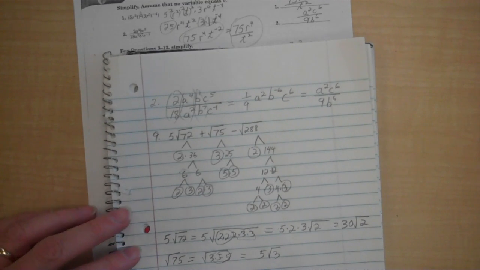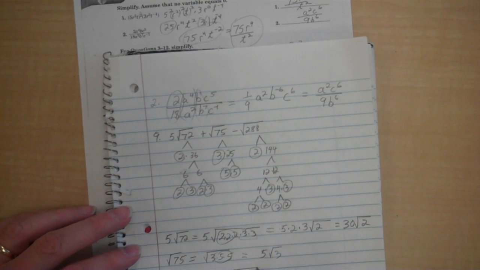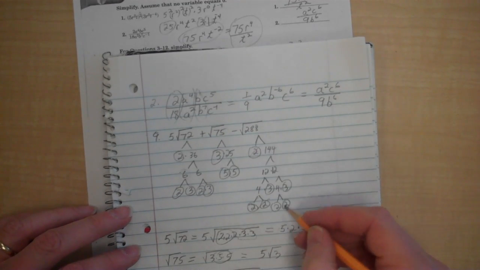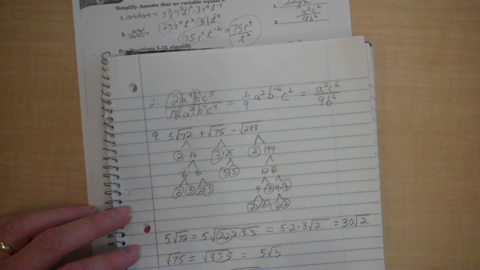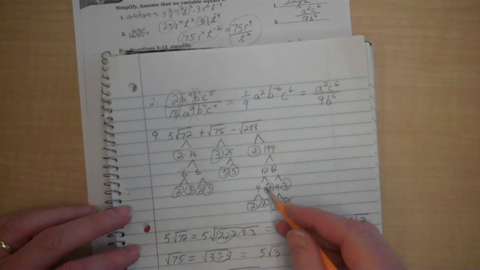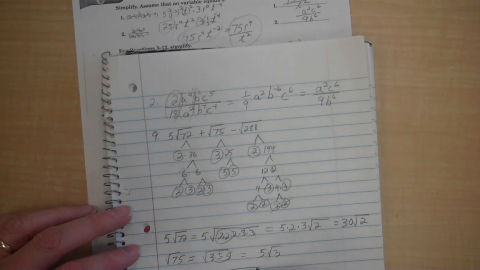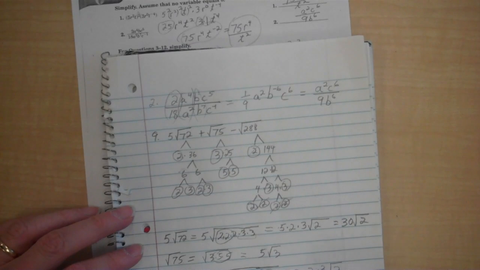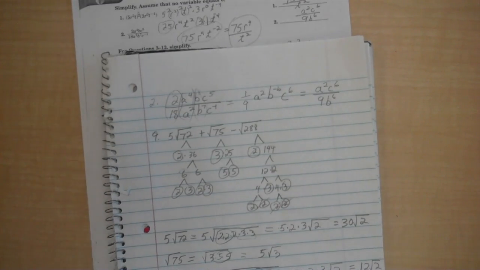Square root of 288 is 2 times 2 times 2, 2, 2, 2, and then 2 more, and then 3 times 3. All right, 2 times 2 times 3. We got buddies there, times square root of 2. 2 times 2 is 4, times 3 is 12. So that's 12 radical 2.